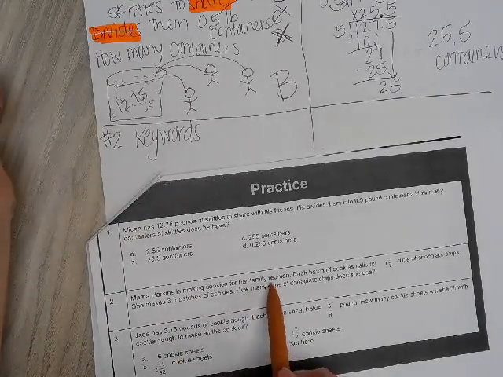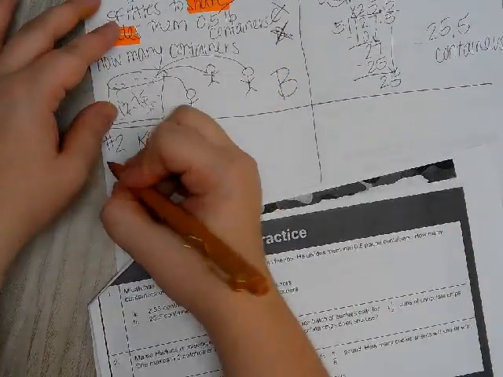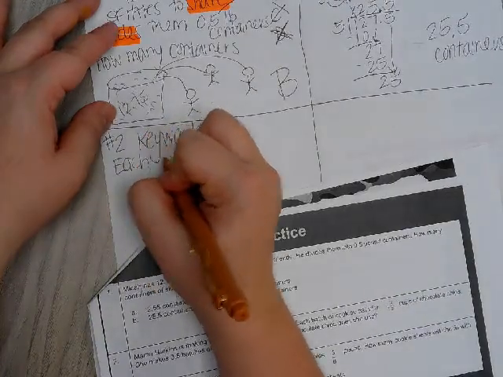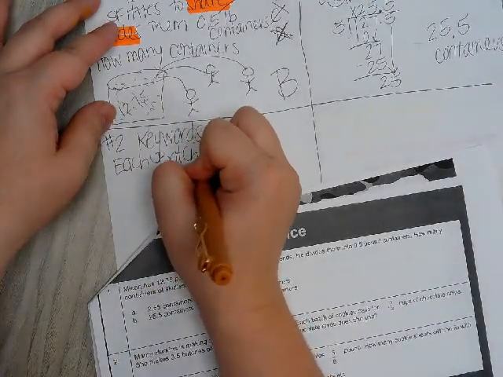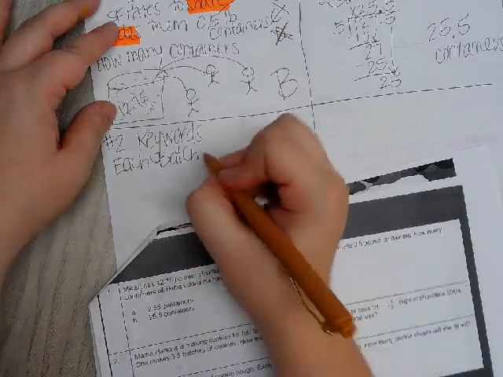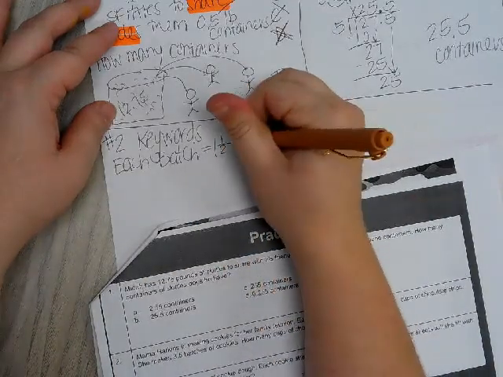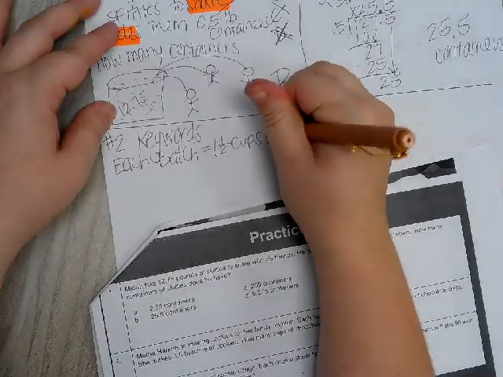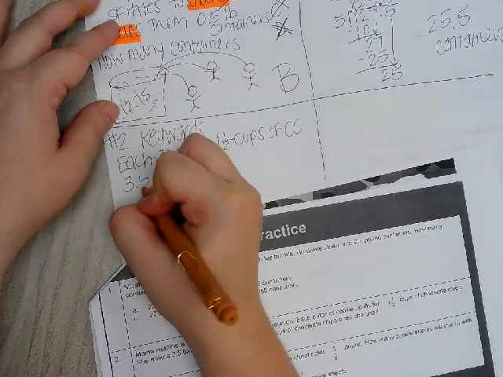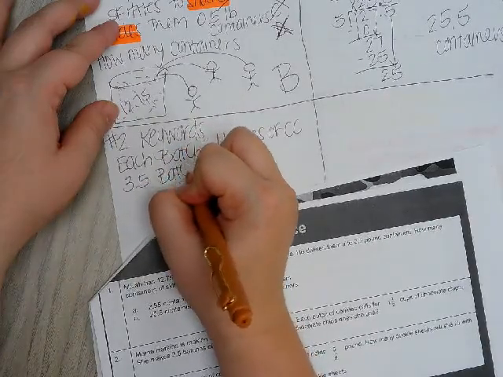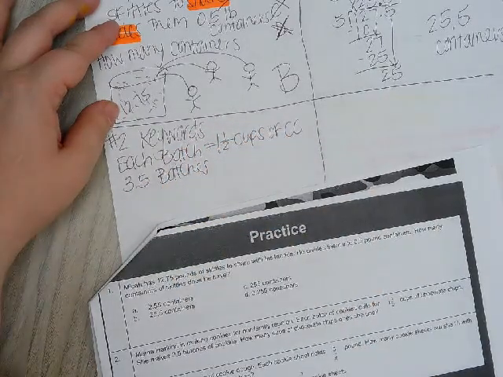It says Mama Harkins is making cookies for a family reunion. Each batch calls for 1.5 cups of chocolate chips. She makes 3.5 batches. We want to know how many cups.